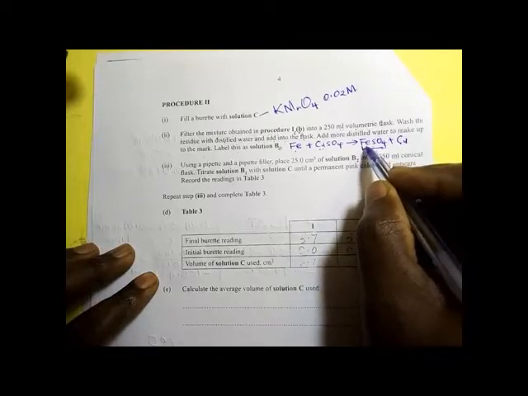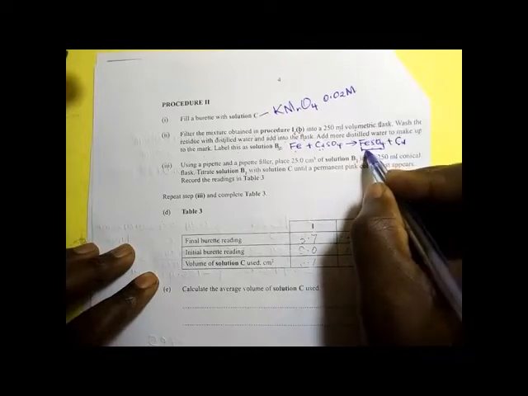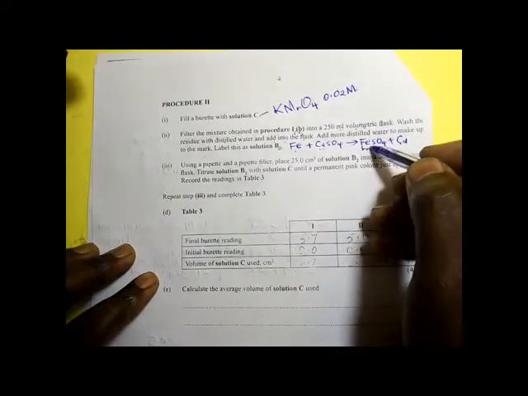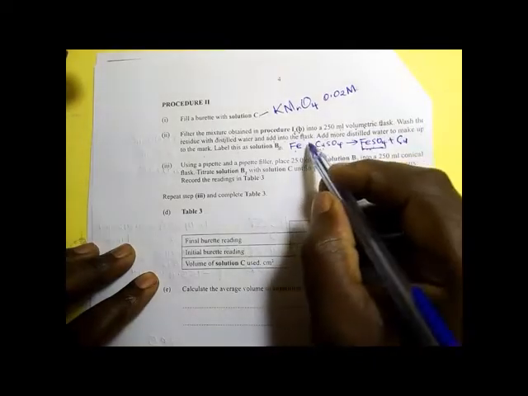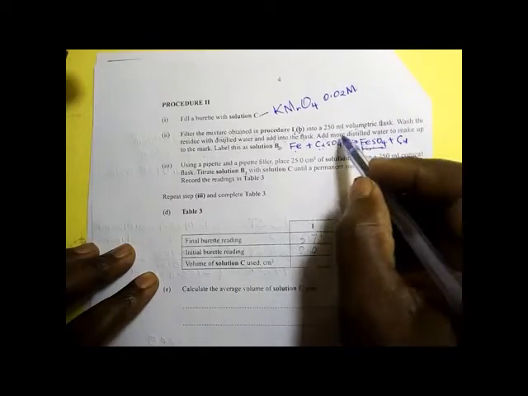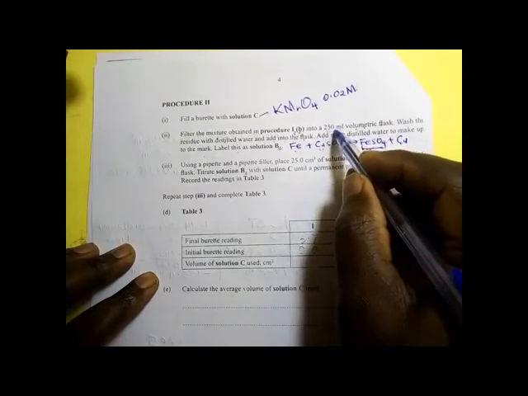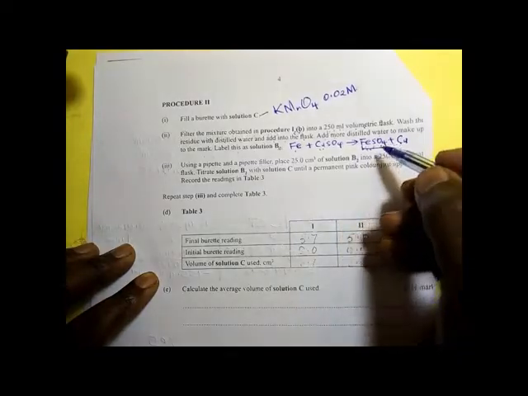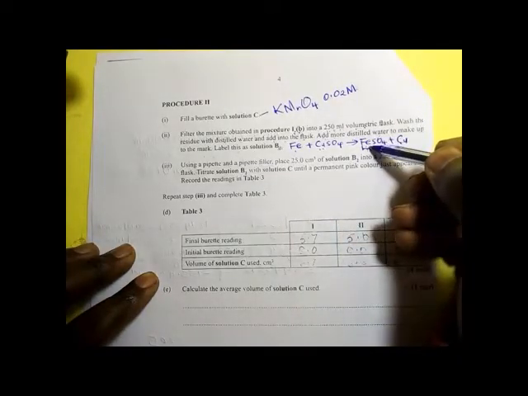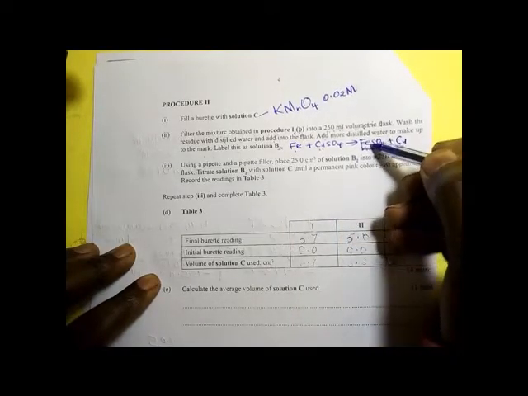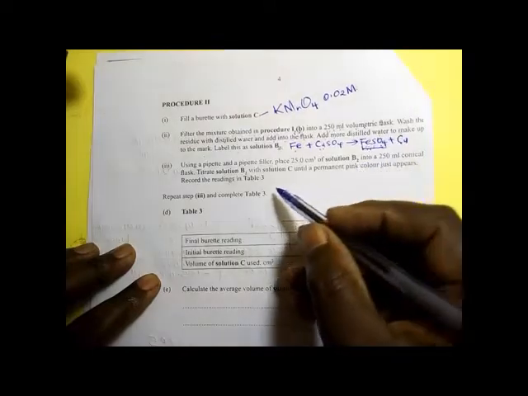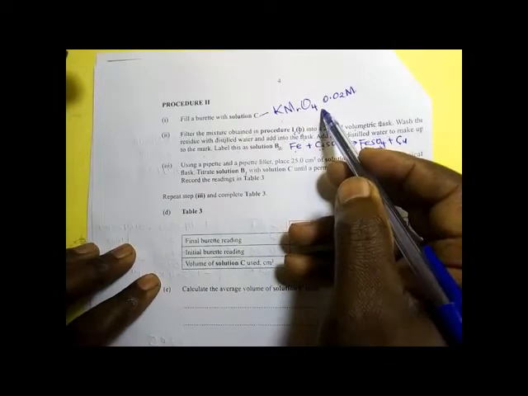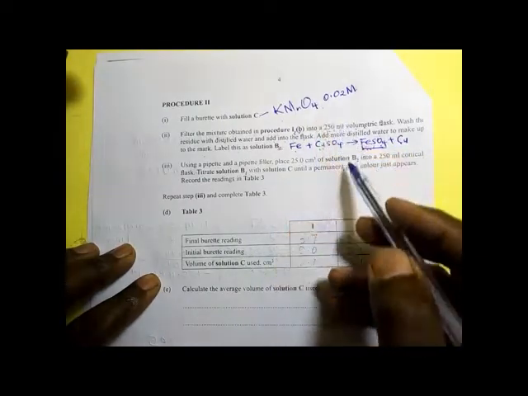Now we are putting this solution into a volumetric flask and then adding distilled water to the mark, where we will have a total volume of 250 centimeters cube of iron 2 sulfate. So we are going to react iron 2 sulfate with acidified potassium permanganate, right? That is the understanding you need to have.